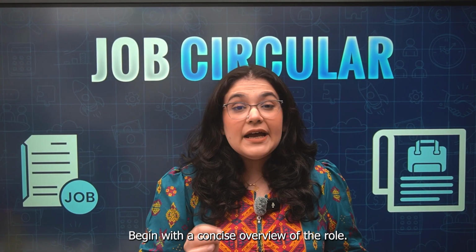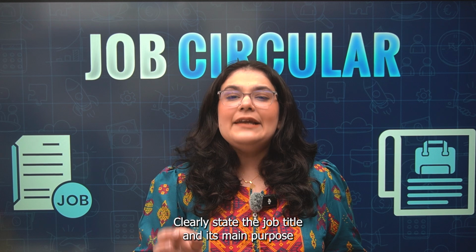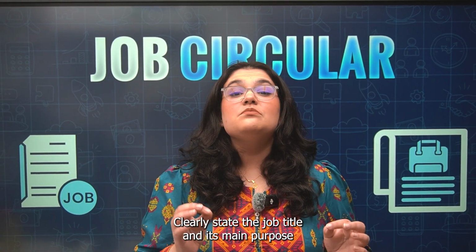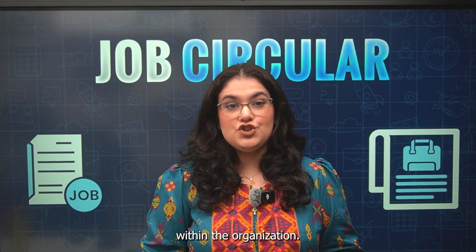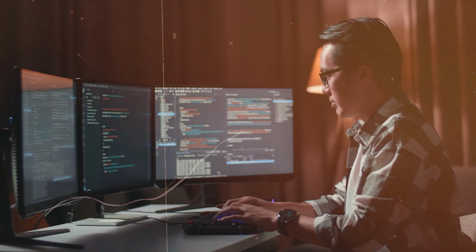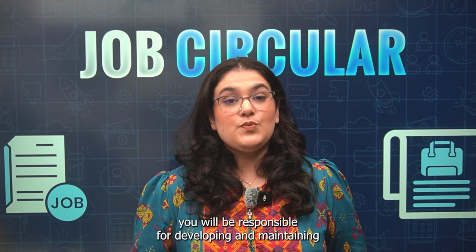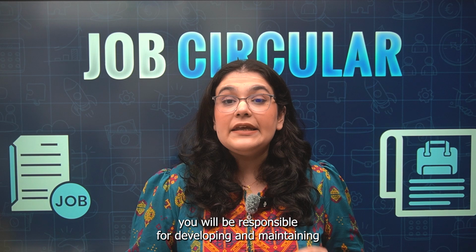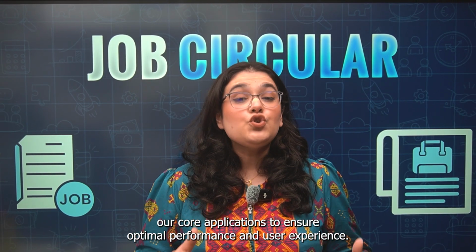Begin with a concise overview of the role. Clearly state the job title and its main purpose within the organization. As a software engineer at XYZ Corporation, you will be responsible for developing and maintaining our core applications to ensure optimal performance and user experience.